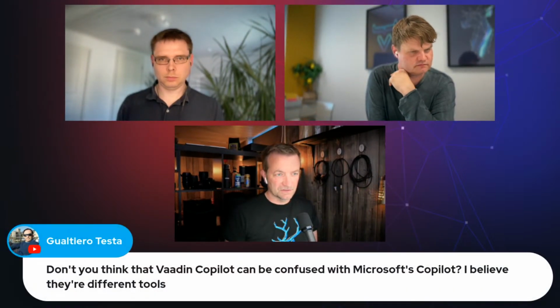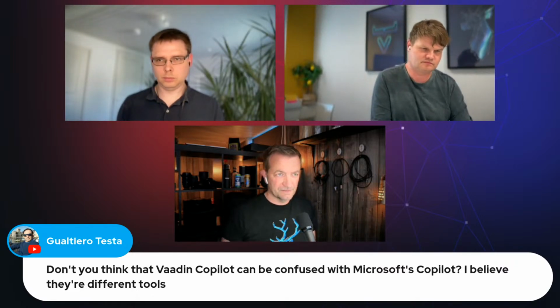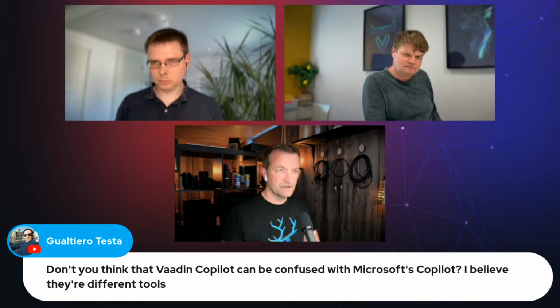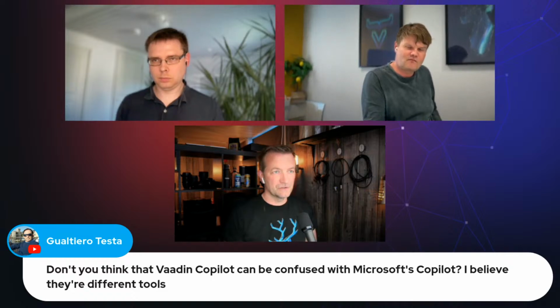Answering a question here. Do you think that Vaadin Copilot can be confused with Microsoft Copilot? So it's a pretty good question. We have been thinking about that, and it seems that Copilot is becoming a group name for these tools that assist you using AI. Microsoft itself is using it for multiple things. We have GitHub Copilot, but also the Office type Copilots, and there are actually quite a few other products that use that name.